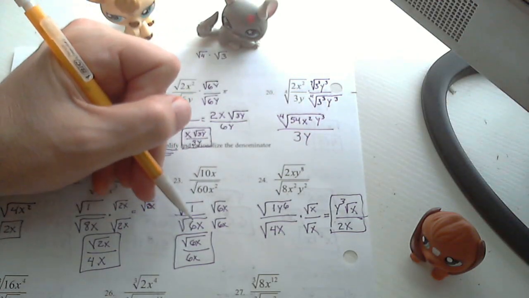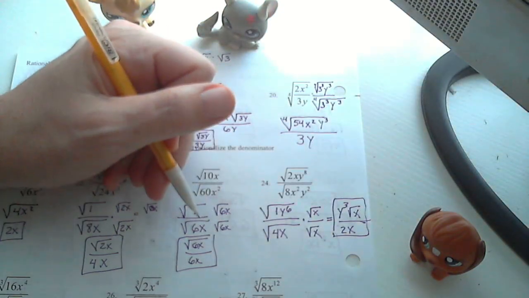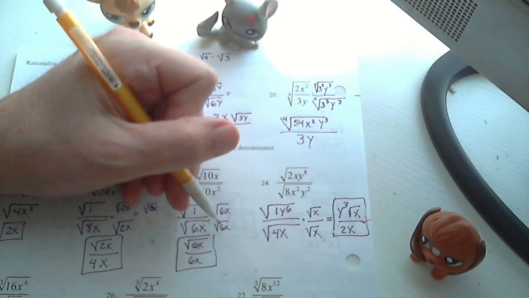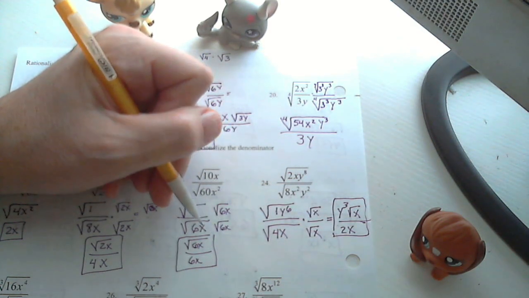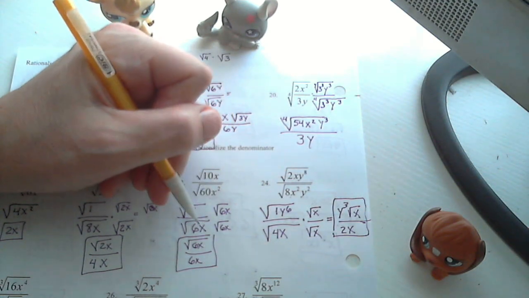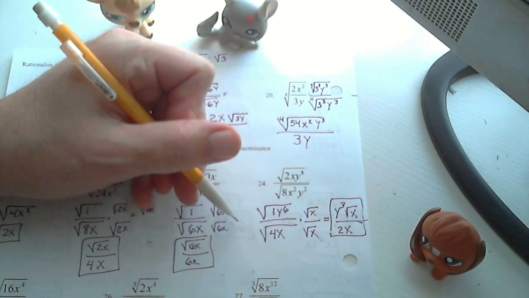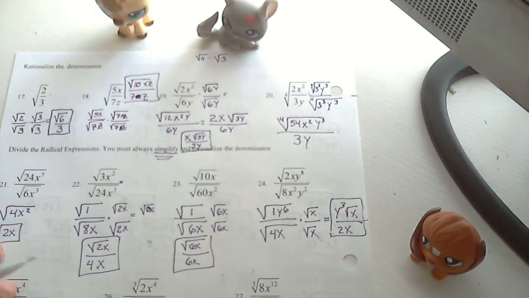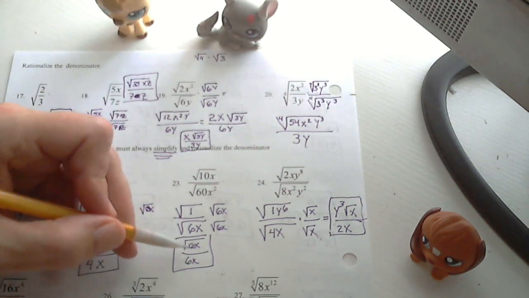So again, I have radical 6x in the denominator. In this case, I can't think of anything other than there's no perfect squares inside of 6 here to worry about, so I can just go ahead and multiply by radical 6x. Radical 6x times radical 6x is radical 36x squared, and that's 6x. You got to avoid the temptation to think that you can now simplify this.